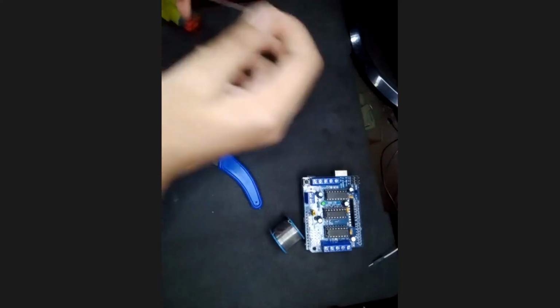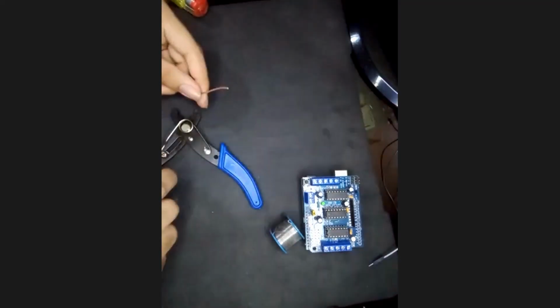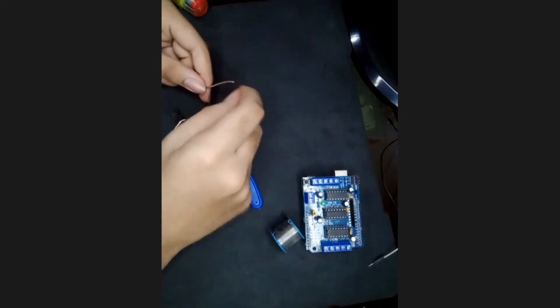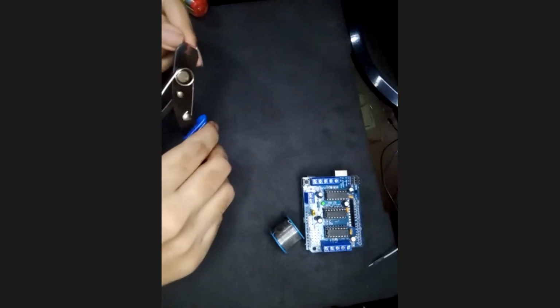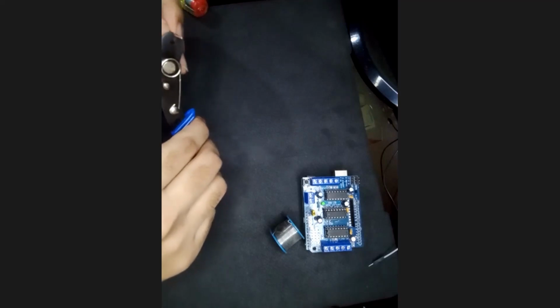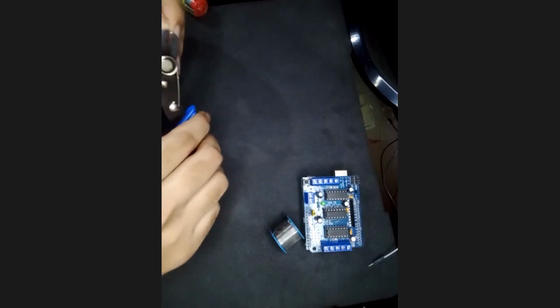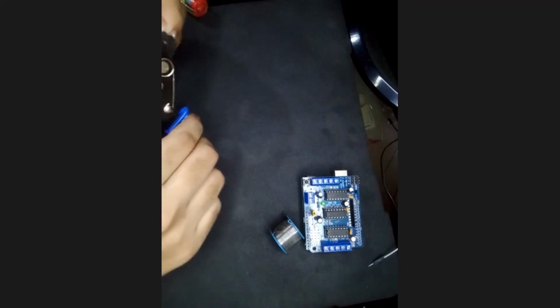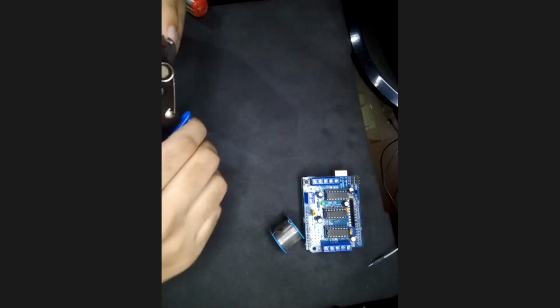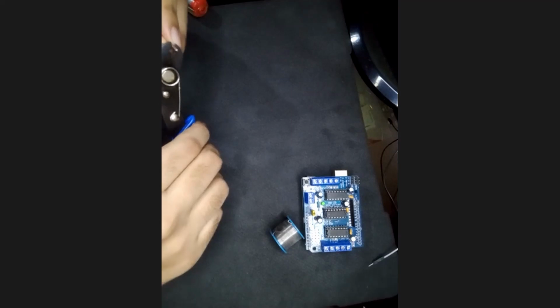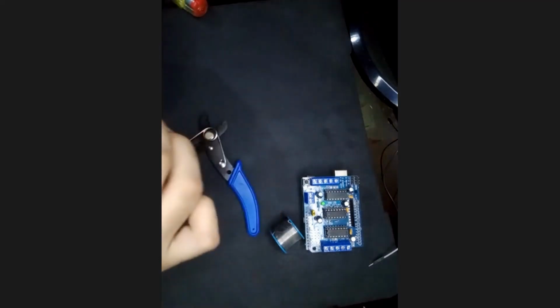Okay, so what I need now is for the copper to be exposed from this rubber. So what I do is I just chip around this end in hope to get the plastic off, applying just the right amount of pressure to eat into it. Again, this is just a trick I saw, but I like to share it myself.